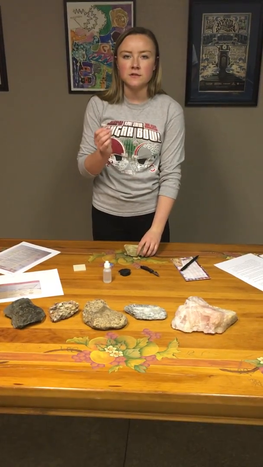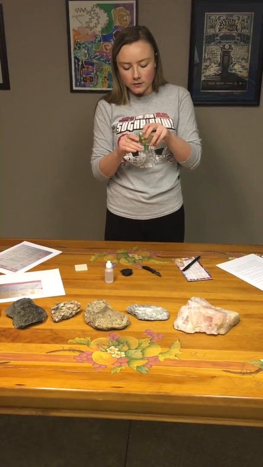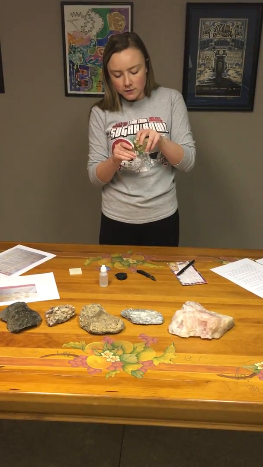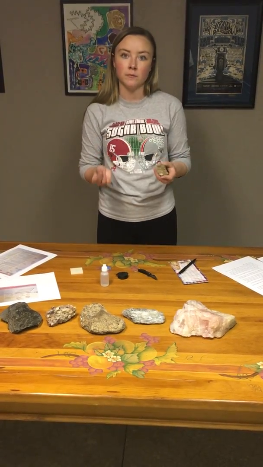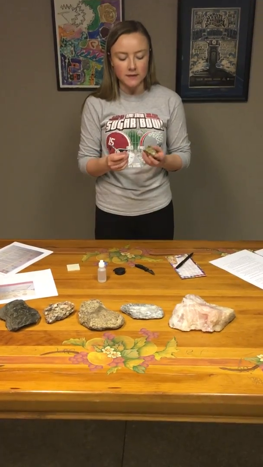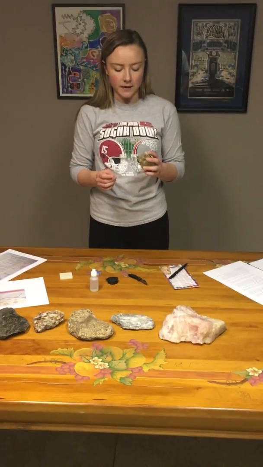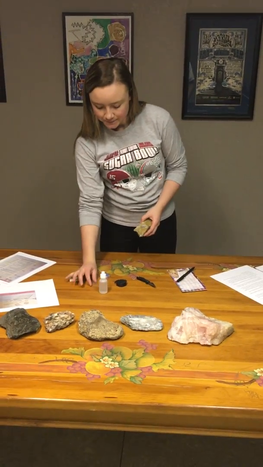So the next thing you'll use is the glass plate. You'll take your rock sample and push down on the glass with it, without breaking it, obviously, and see if it leaves a scratch at all. In this case, the rock is too soft to scratch the glass.